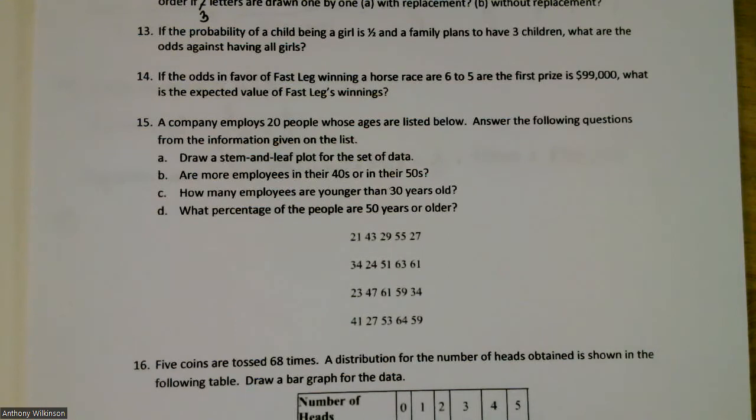A company employs 20 people whose ages are listed below. Answer the following questions from the information given on the list. And from that, you're going to draw a stem and leaf plot for the set of data. And then we'll answer part B, are more employees in their 40s or in their 50s? How many employees are younger than 30 years old? What percentage of the people are 50 years or older? All right, and here's our data set right here.